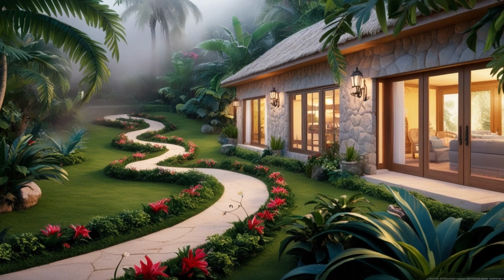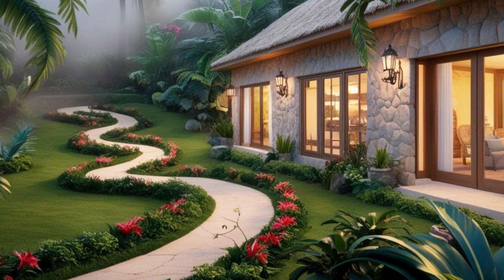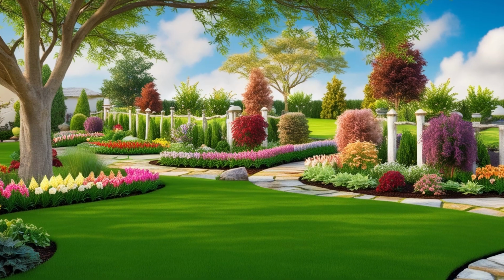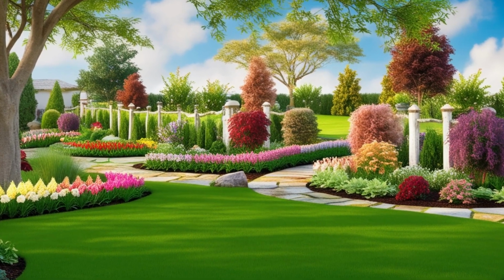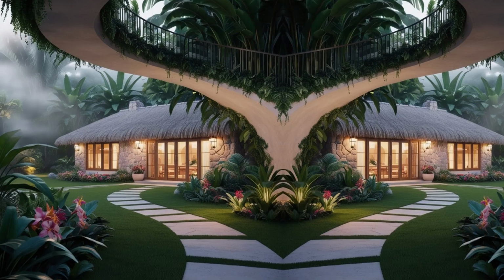Layering plants of varying heights and textures creates depth and visual interest. Use taller plants in the back and shorter ones in the front to ensure that all plants are visible. Incorporate a mix of foliage shapes and colors to add richness to the garden.